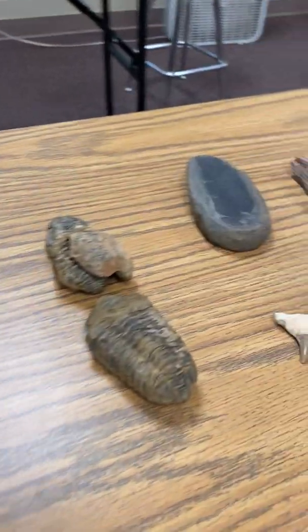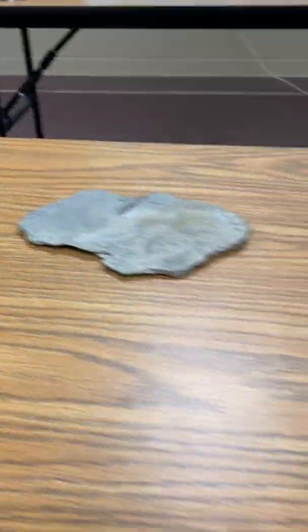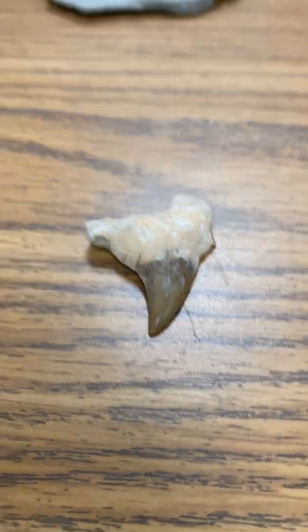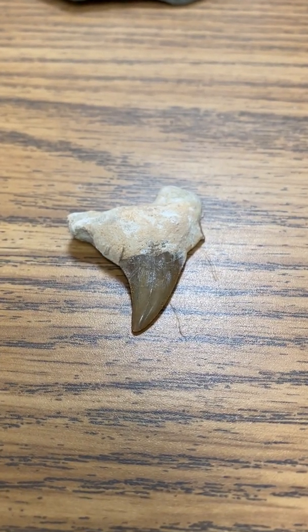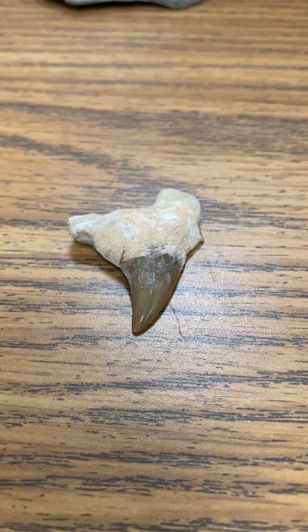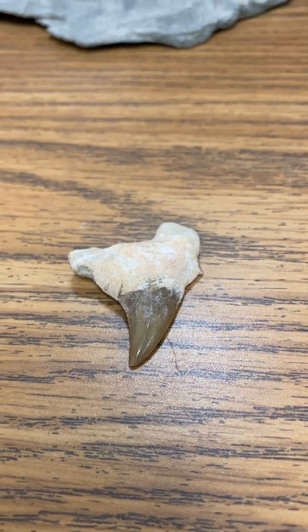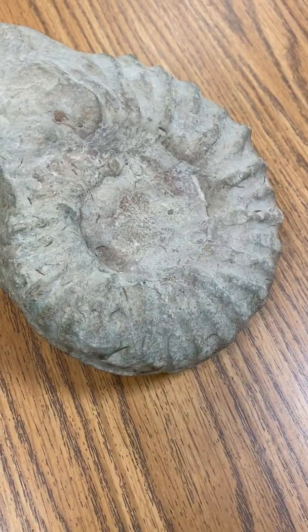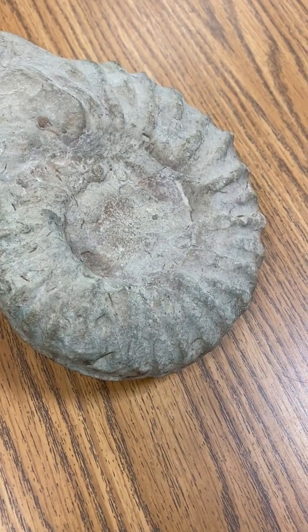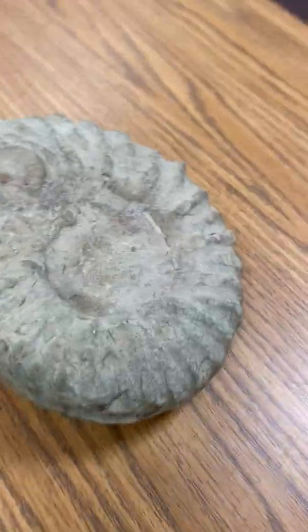Okay, so let me show. Here is a nice shark tooth, and there's no part of the shark left of that, but that is a really good example of a cast. And then here is another one. This is an ammonite. You can see it's basically a three-dimensional shape of this critter that lived in the ocean hundreds of millions of years ago.